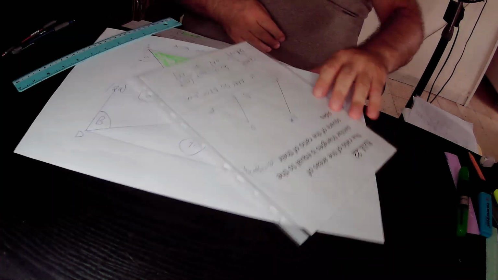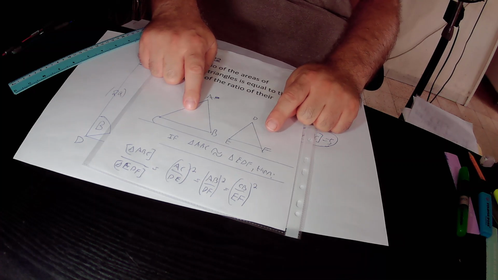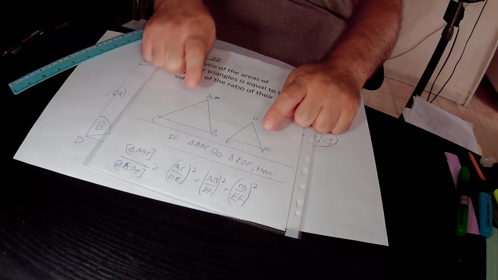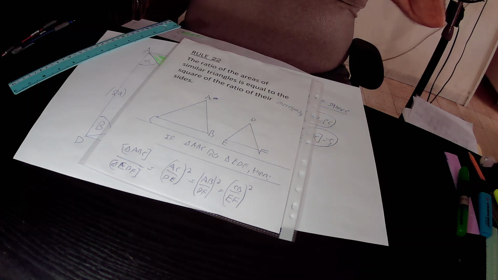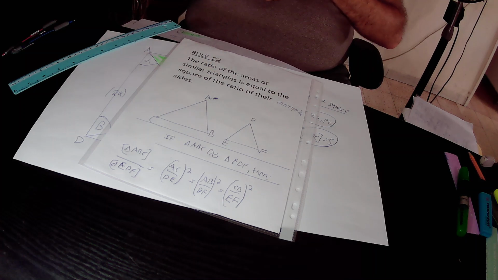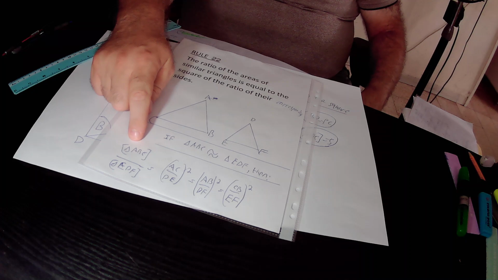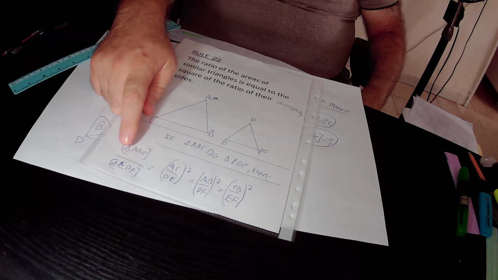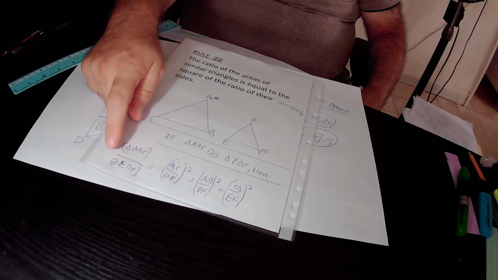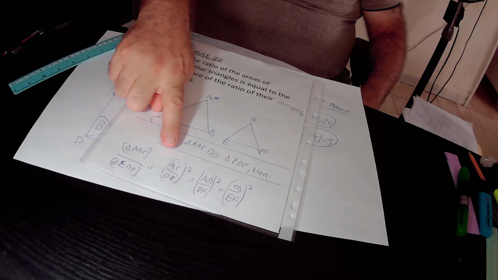So, in the drawing, we have those two triangles that are similar to each other. That is to say, this triangle ABC is similar to this triangle DEF. And according to this Rule 22, the ratio between the areas of those two triangles is equal to the square of the ratio between their corresponding sides. So it is the area of triangle ABC over the area of triangle EDF. That is the ratio between the areas of those two triangles, and it is equal to the square of the ratio between their corresponding sides.